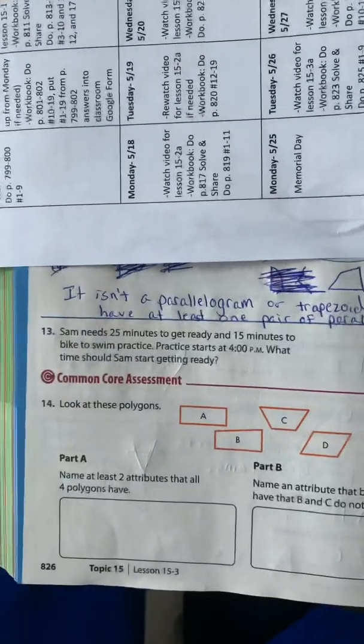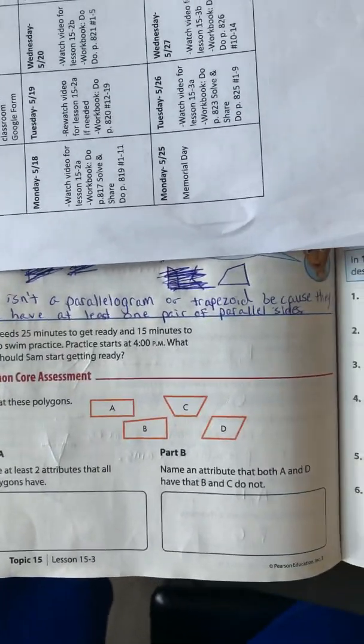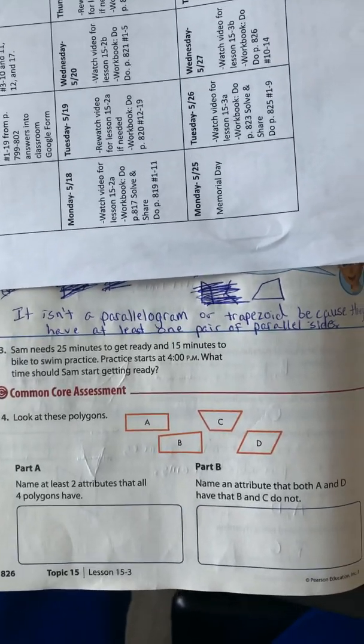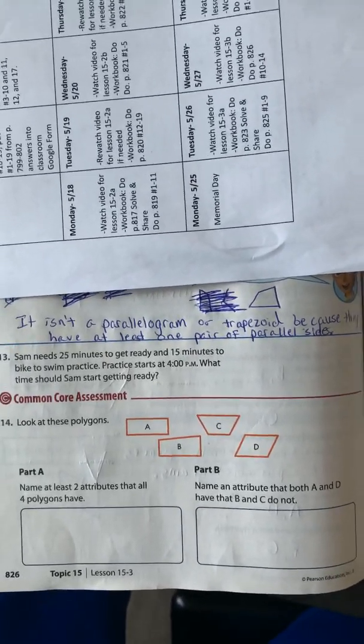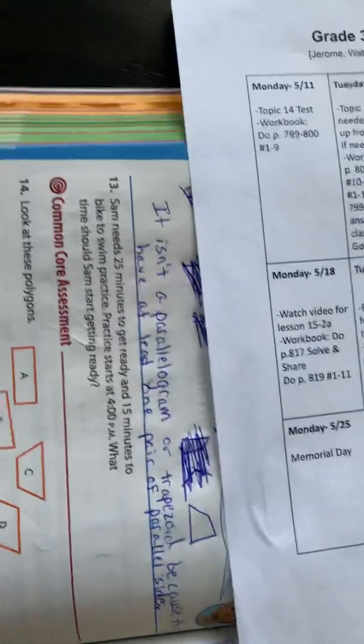All right, and it isn't a parallelogram or a trapezoid because they have at least one pair of parallel sides. A trapezoid and a parallelogram have at least one pair of parallel sides. The shape you drew has no pairs of parallel sides. Let's see if that works.